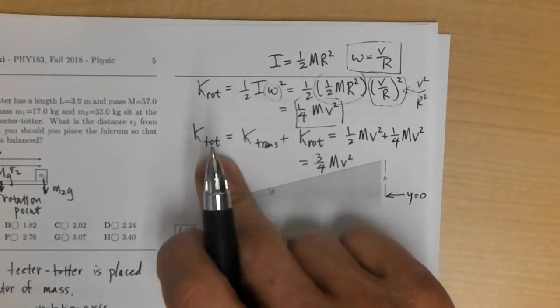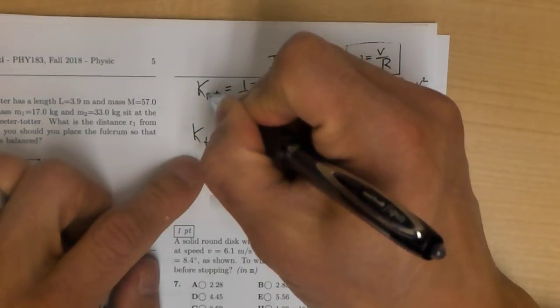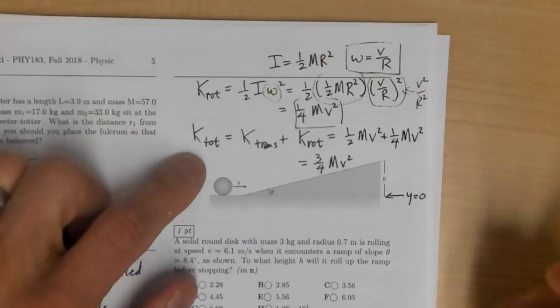So now we want the total kinetic energy. This was ROT, this is TOT for total.